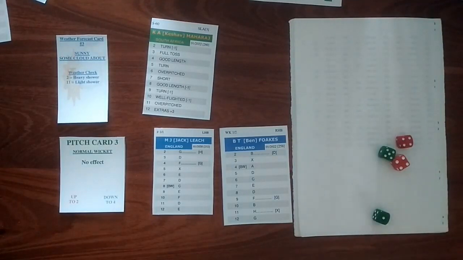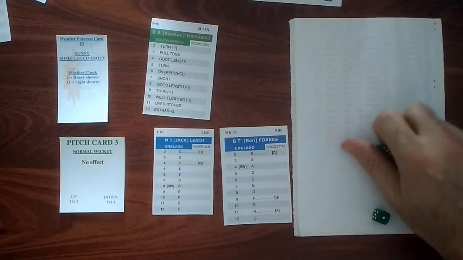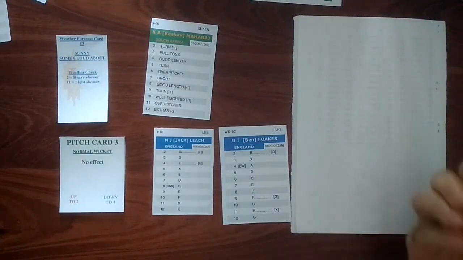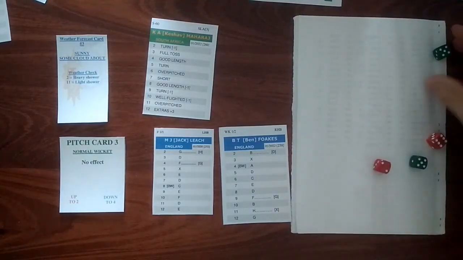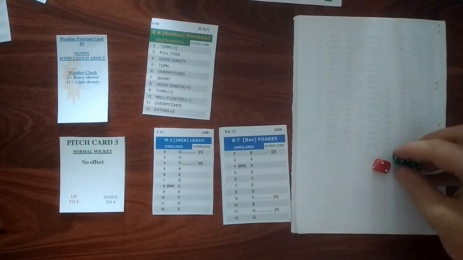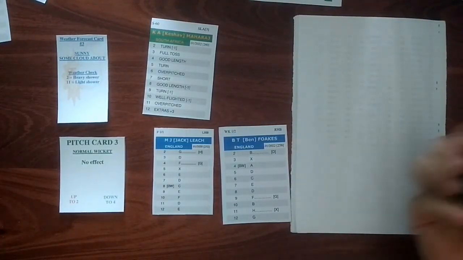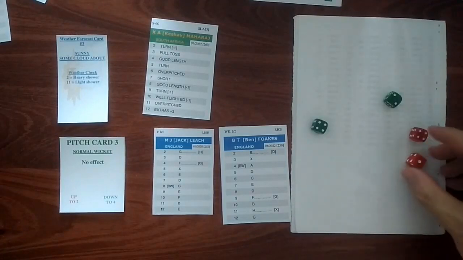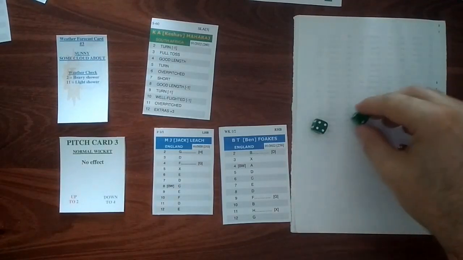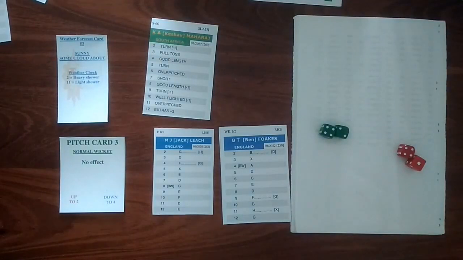Okay, so we got an 8, which is a good length -1, and a 6 for Leach is an F. So that's back defensive stroke for no runs. We have a turn delivery and an F, and that is another back defensive. He's playing off the back foot here, Leach. We have a turn delivery E, and another defensive shot off the back foot, made an over for Maharaj.